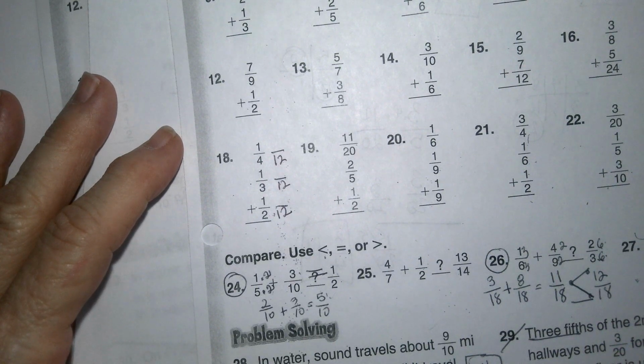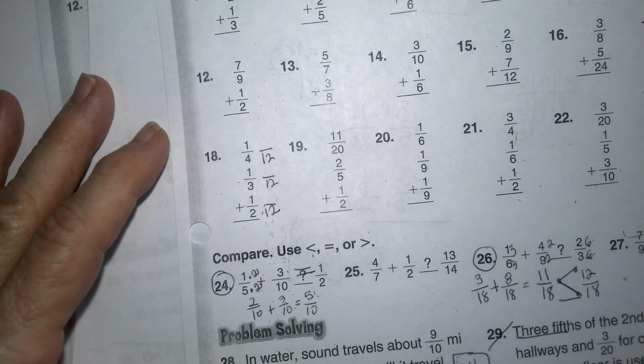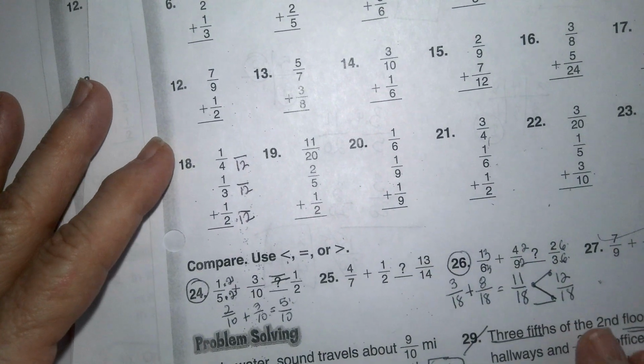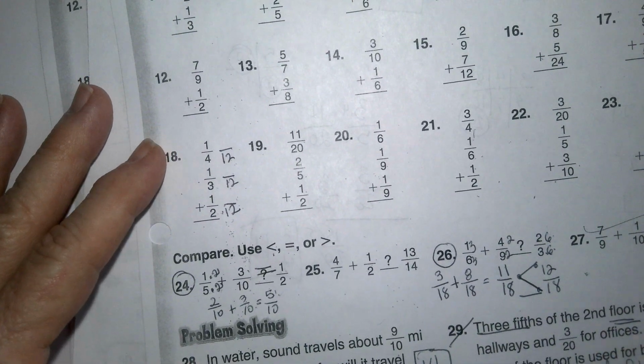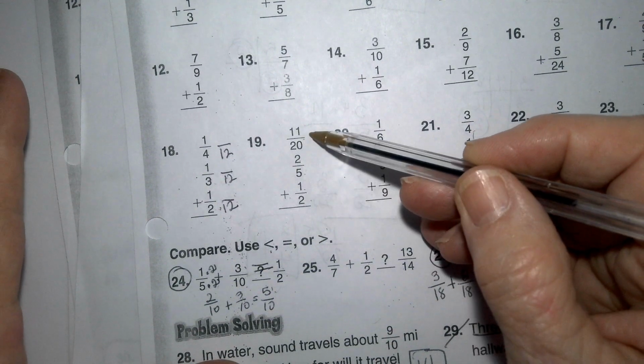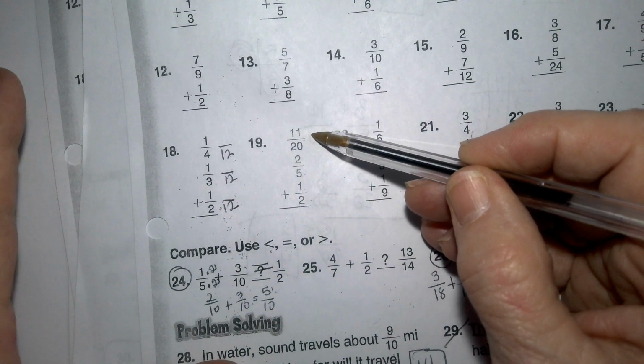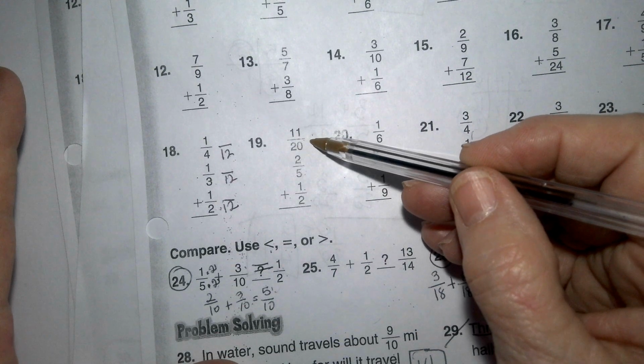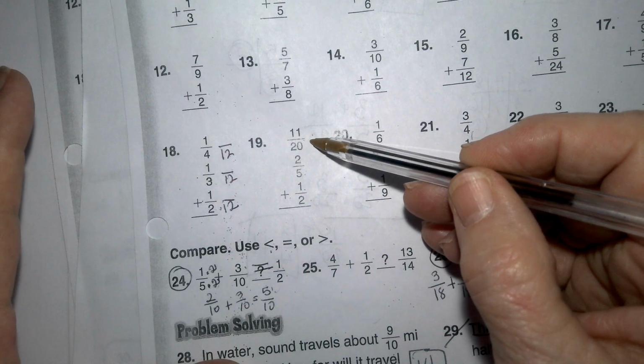In fact, let's get the common denominator for a couple of these, and I'm going to leave the rest for you to do. Okay, look at these carefully. If I have a 2, a 5, and a 20 in a T-chart, does 2 and 5 go into 20? Yes. Guess what, you've got your least common denominator.